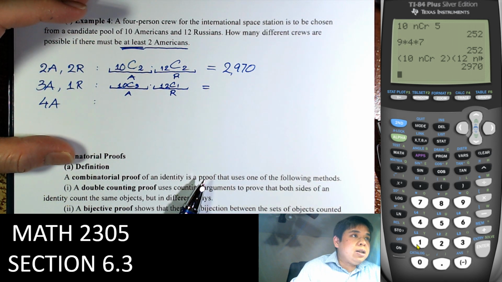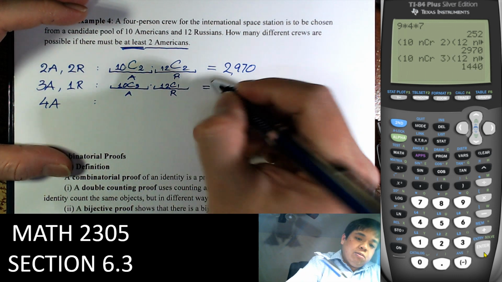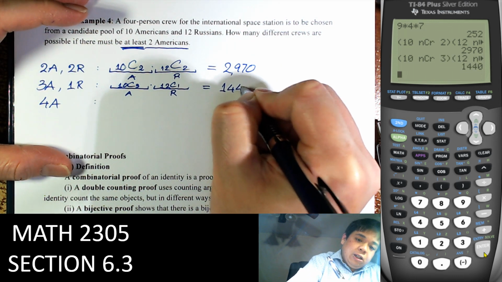If you have this calculator, just highlight it, hit enter, and then go back and choose 1 Russian out of 12 and 3 Americans out of 10. That's 1440.